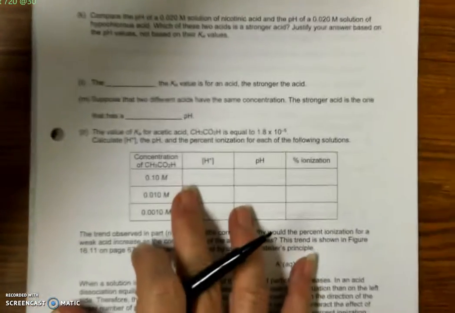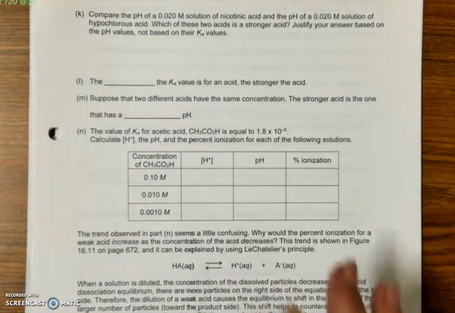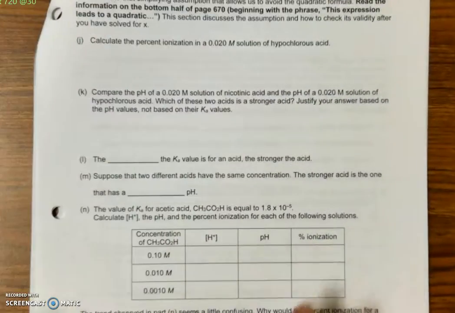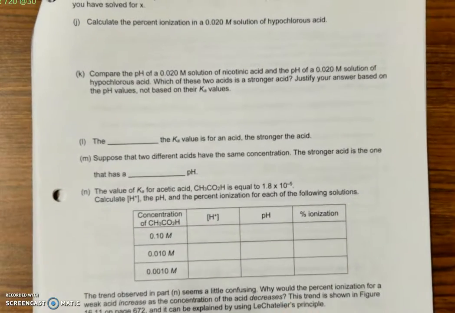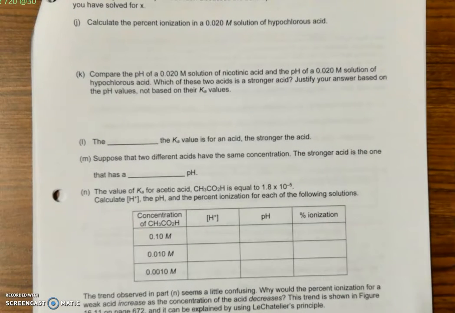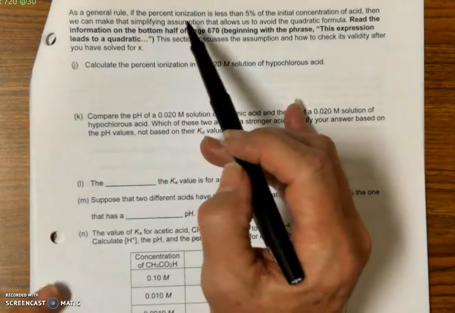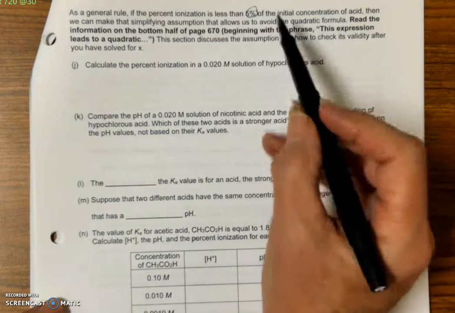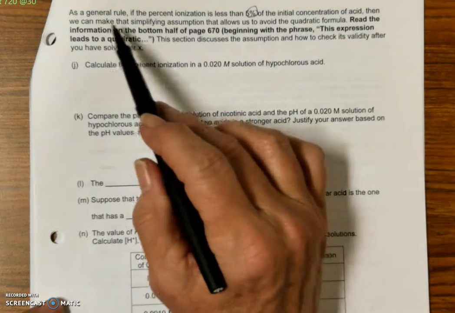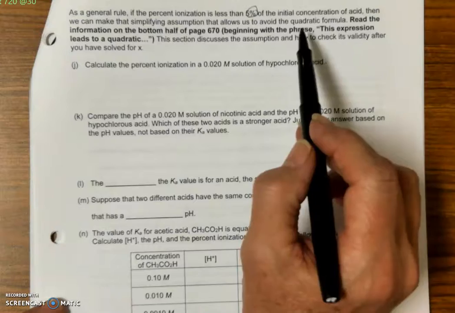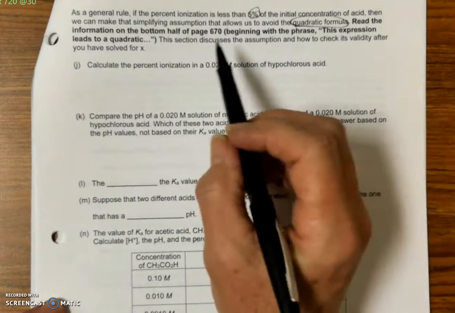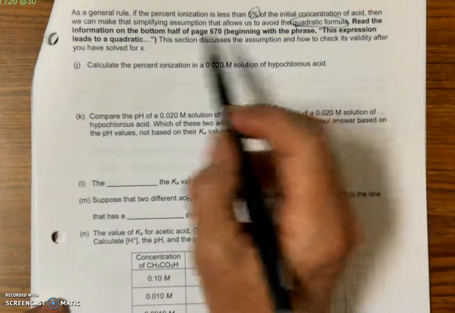Now, we're going to look at what percent dissociation we have, because we can use percent ionization, same thing, to find out whether or not our removal of X was justified, right? Because if it turns out that our percent dissociation is small, then I can use that. So it says, as a general rule, if the percent ionization is less than 5% of the initial concentration of acid, then we can make that simplifying assumption that allows us to avoid the quadratic formula. Yay! All right. This section discusses the assumption and how to check its validity.